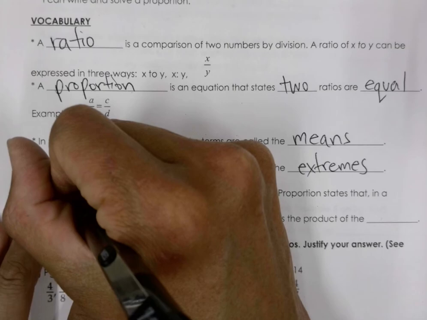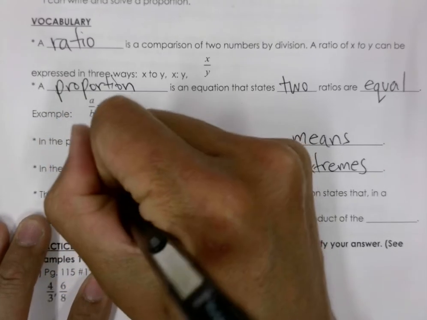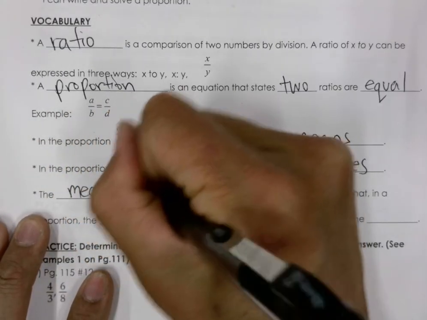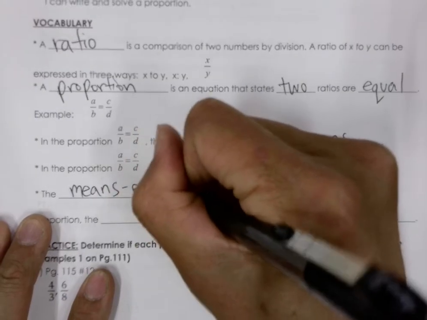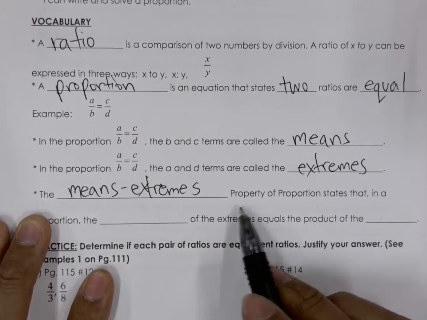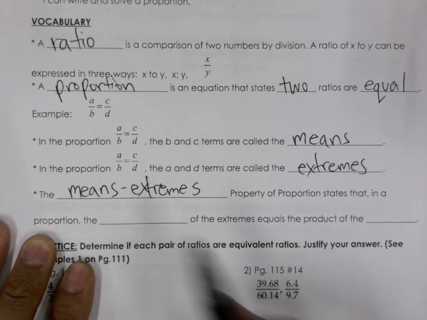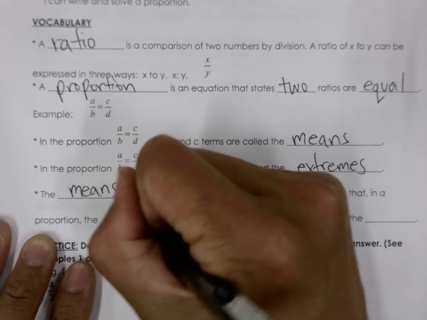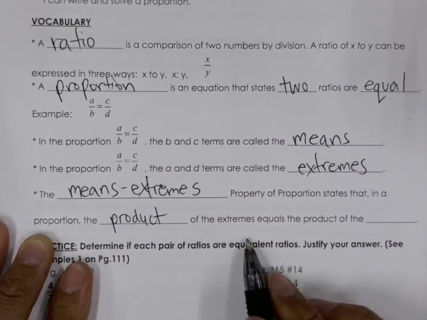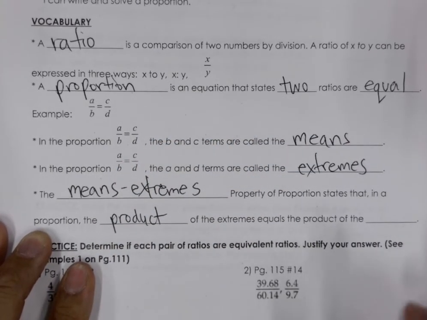So let's go the means extremes property of proportion states that in a proportion, the product of the extremes equals the product of the means.